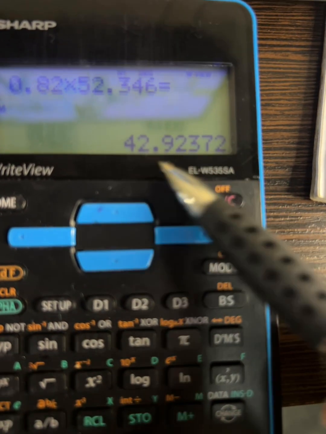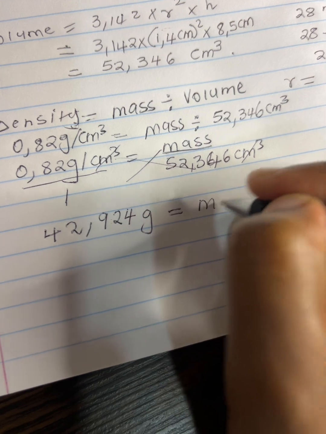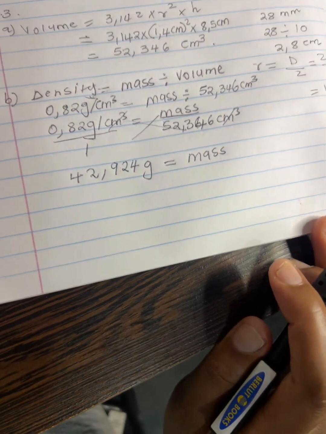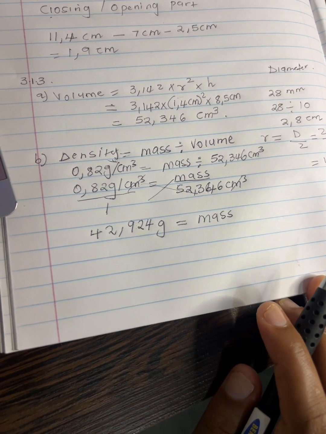We'll take this one and it becomes 4, and then gram, then it will be equals to mass, meaning that mass is 42.924 gram. So that's exactly our answer.